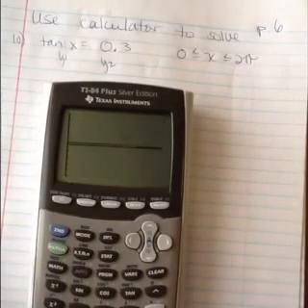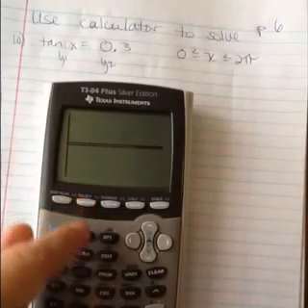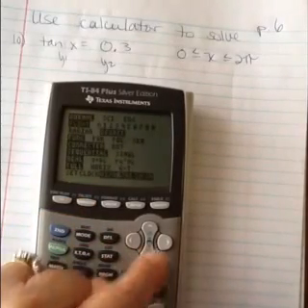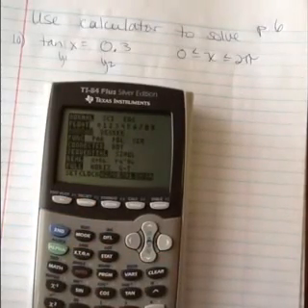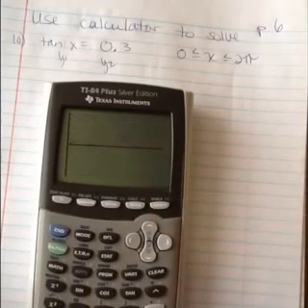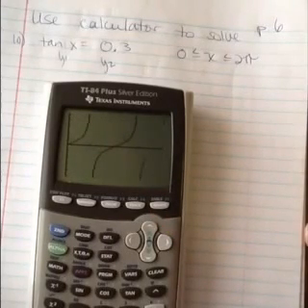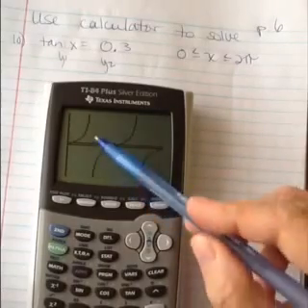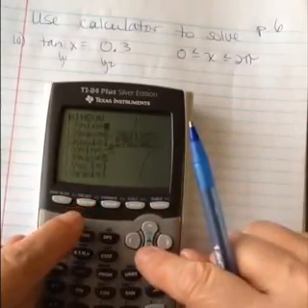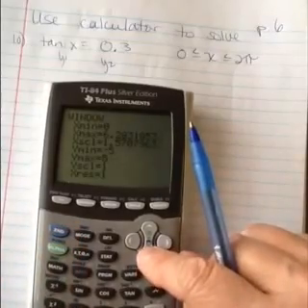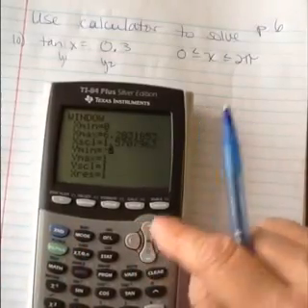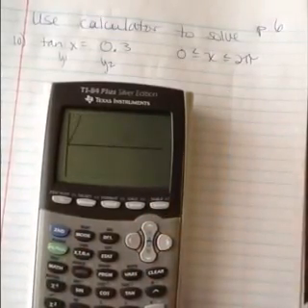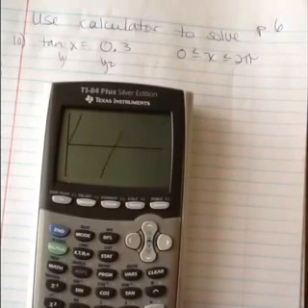Alright, now I'm hardly seeing my tangent graph. That should key into the fact that possibly I'm in degree mode. And I am, so I need to change it to radian mode. Now let's graph it. There's my tangent in the window they've asked me to provide, and I have the point 3. I'm going to change this so it's not so big, and then hopefully I can see the intersection a little bit better.